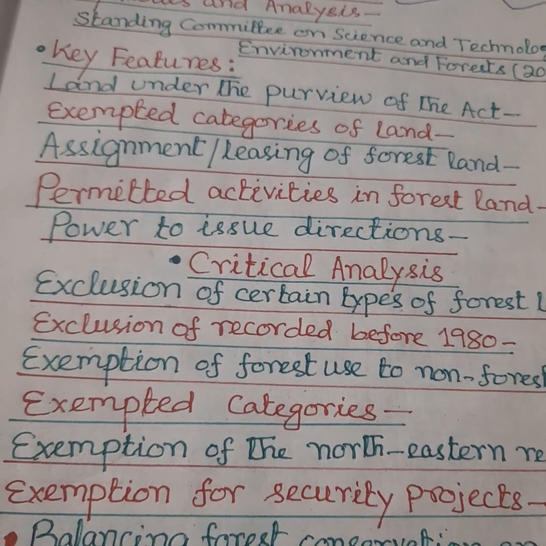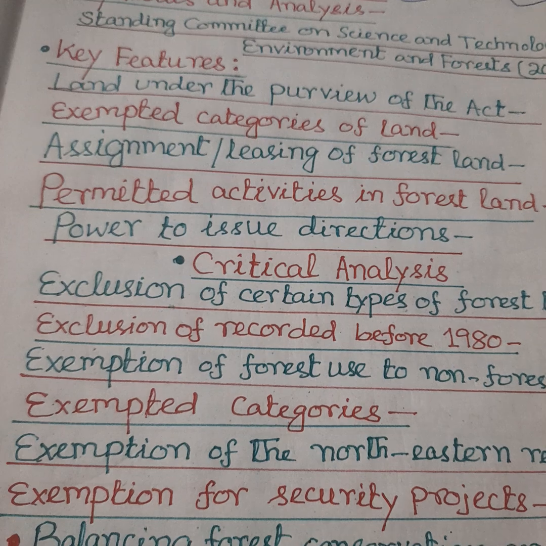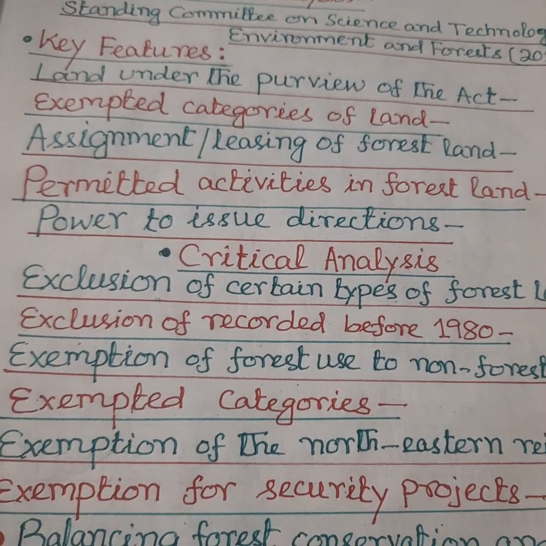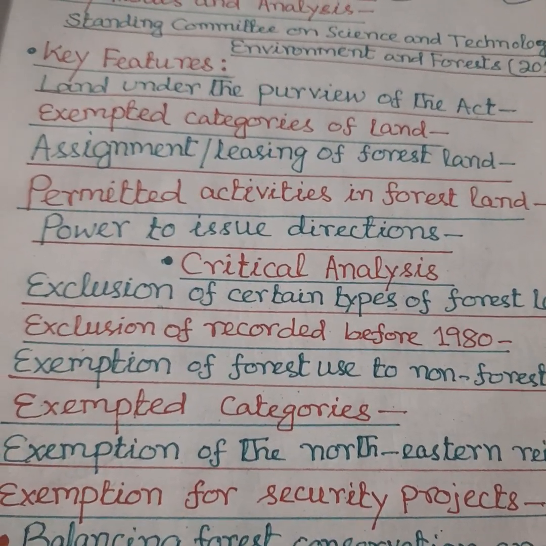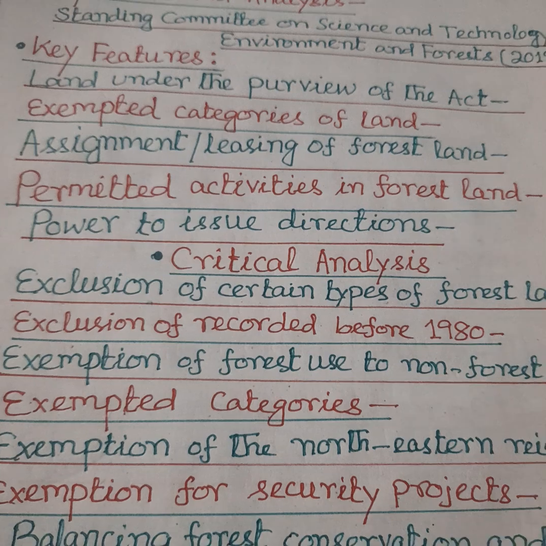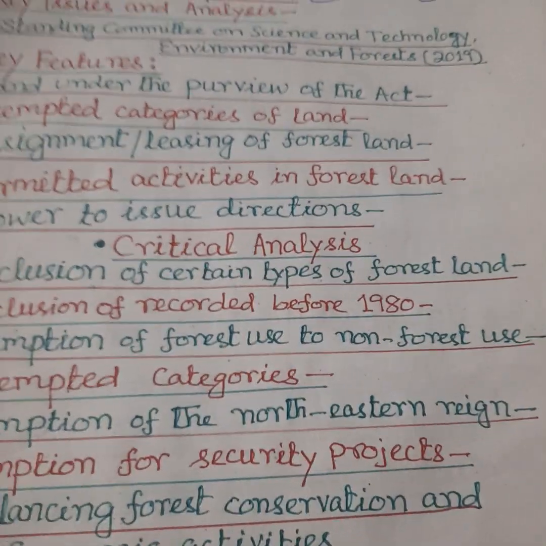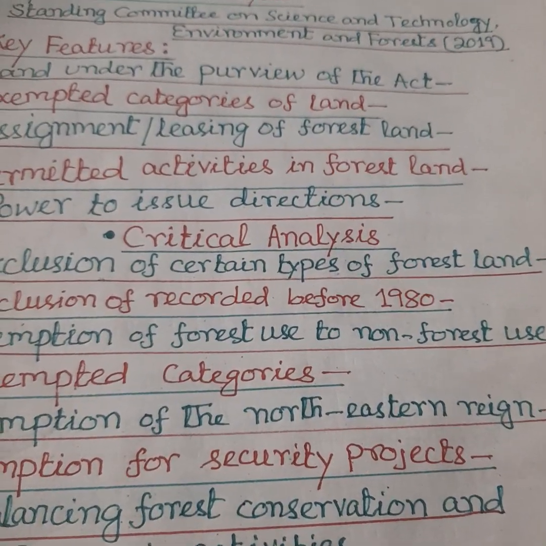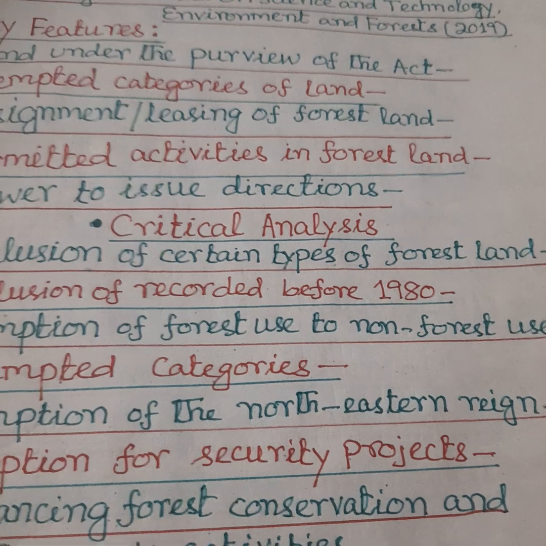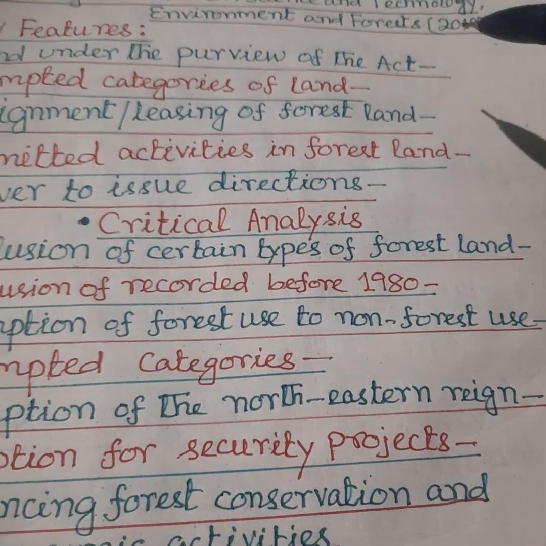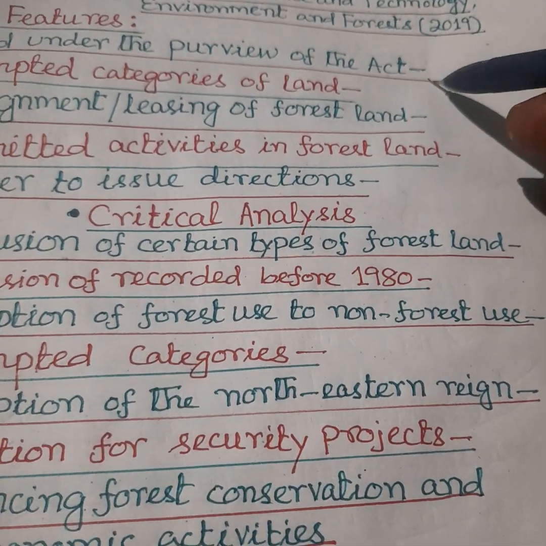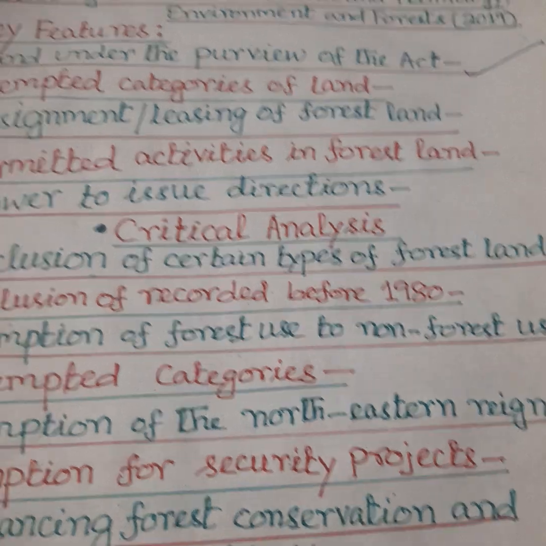Silvicultural operation, enhancing forest growth, and any other purpose specified by the central government. So, the Act also has certain important key features, such as the land under the purview of the Act.